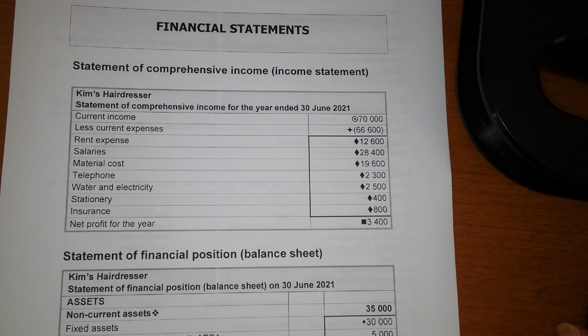Attention to the financial statements. So the first financial statement that we have is the statement of comprehensive income, or the income statement. The new word for income statement internationally is statement of comprehensive income. Okay, the first statements that we're going to do is for a service undertaking.